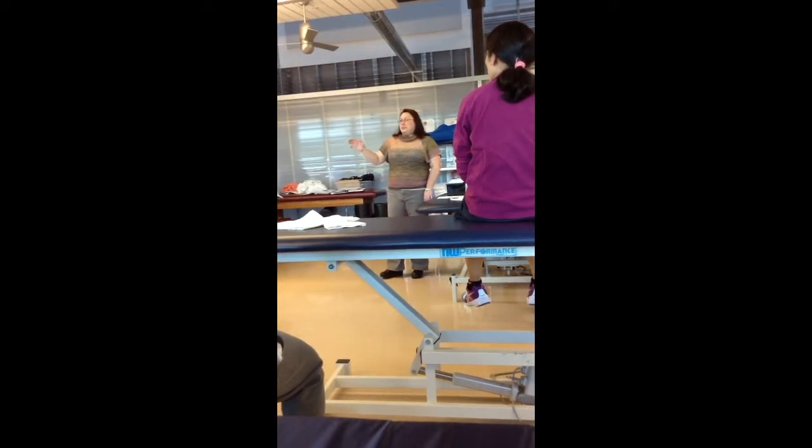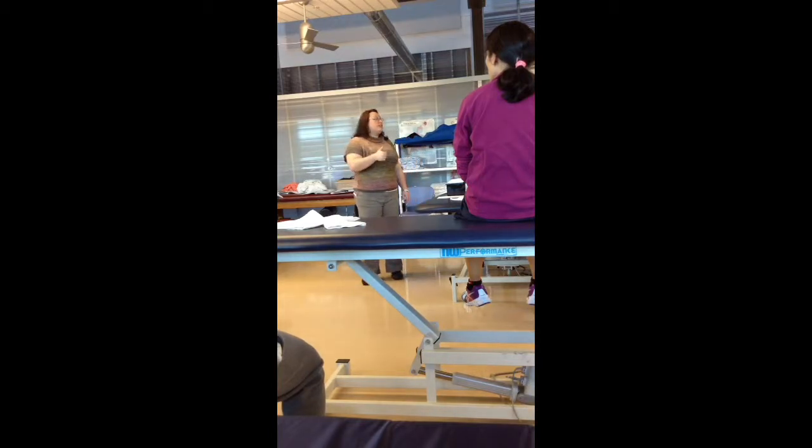As PTAs, you're going to see a lot of really sloppy form, and it's your job to make sure we teach our patients clean form and that we do correct them. Okay, don't just go, that looks close enough. We want to correct them.